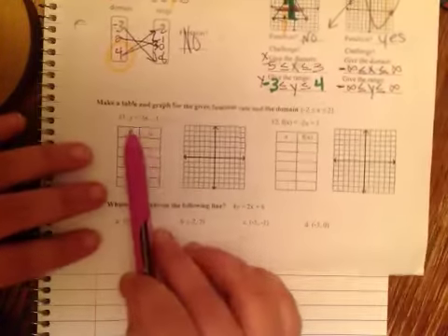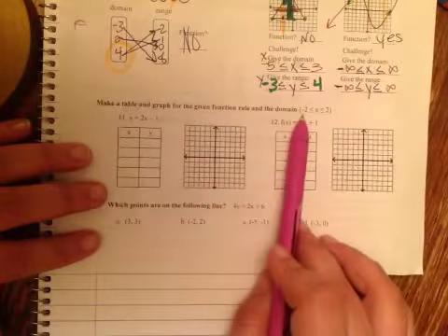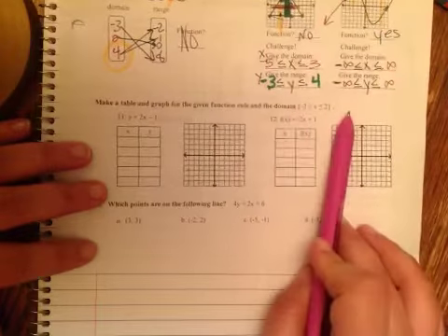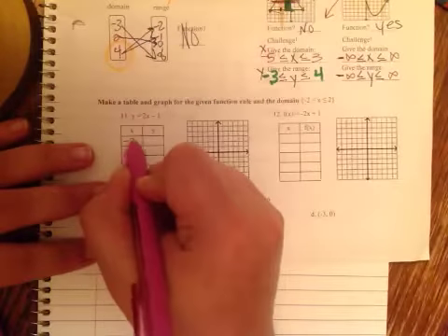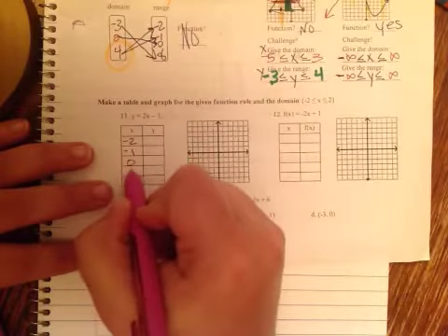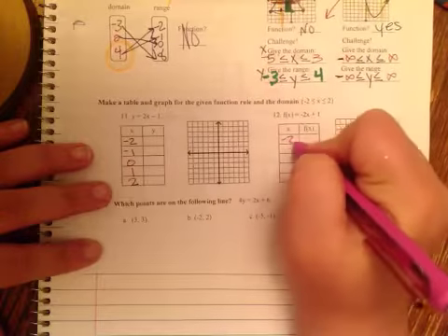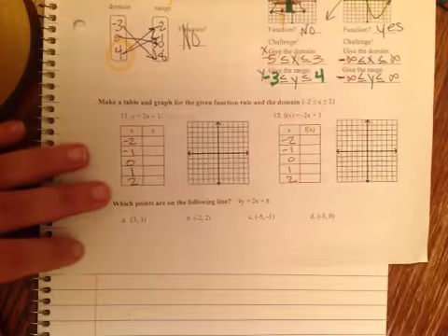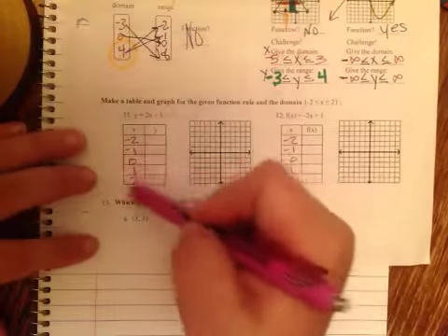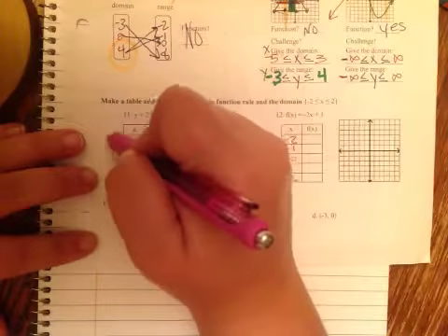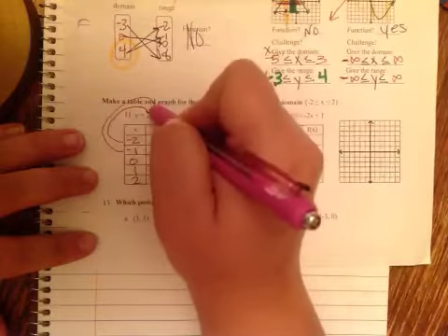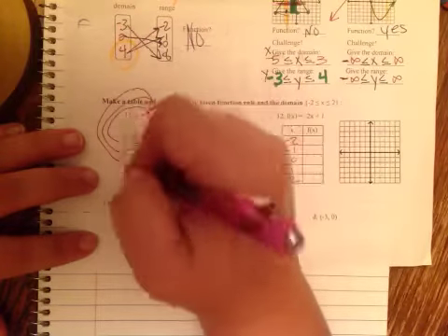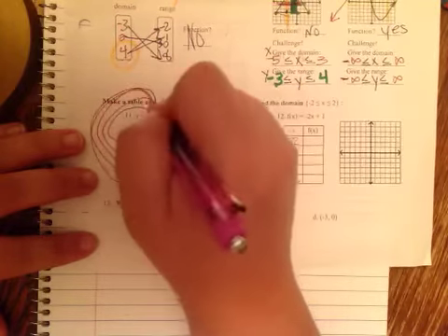Let's go do these down here. It says make a table and a graph when the function rule of the domain is between -2 and 2. All that's telling you is that this is going from -2 to 2. That's it. That's all it's telling you, okay? See? Nice and easy. So what you're going to do is take these numbers and plug them into x. And then you are going to work them out, okay?